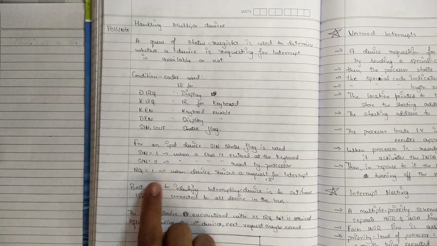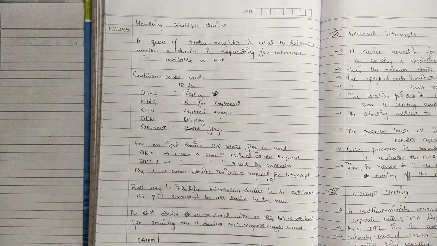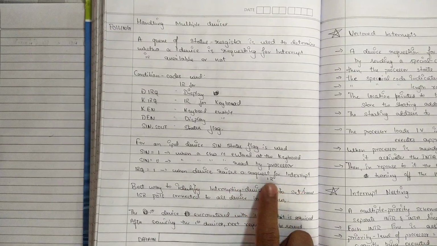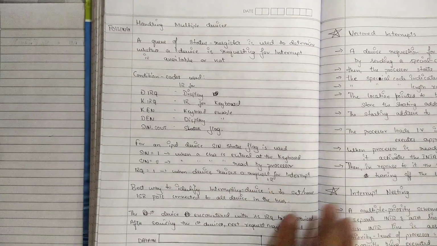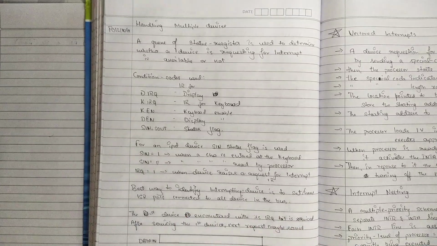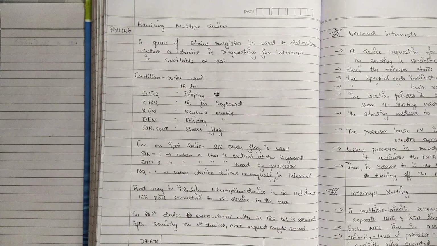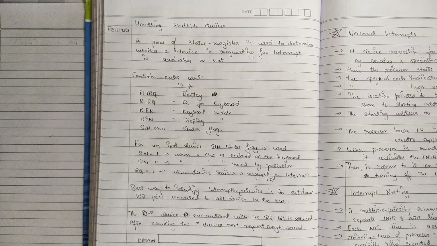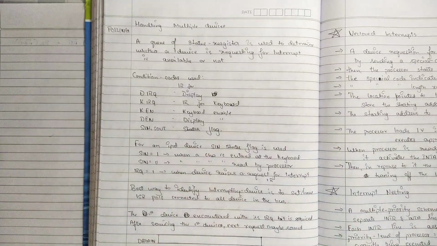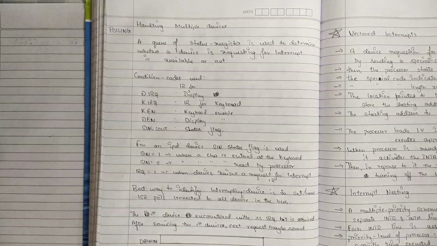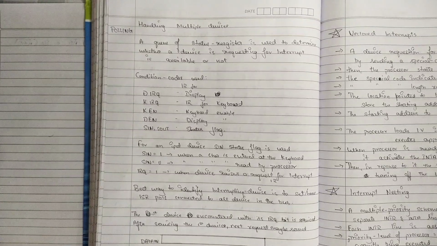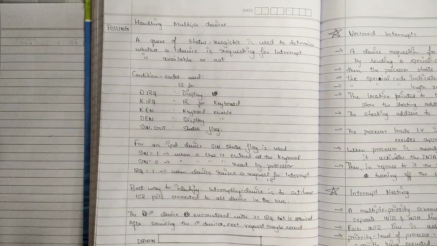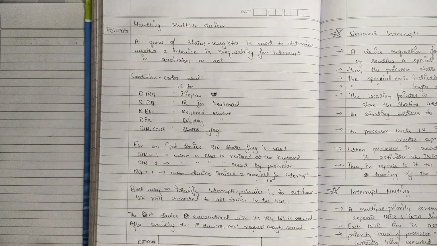If IRQ equals 1, it means the device is raising an interrupt request. Now the best way to identify the interrupting device is to have ISR polls connected to all the devices on the bus. In that interrupt hardware we have all the devices. If you connect an interrupt service routine poll for that, it will be very easy for us to find out whether a device is requesting an interrupt or not.